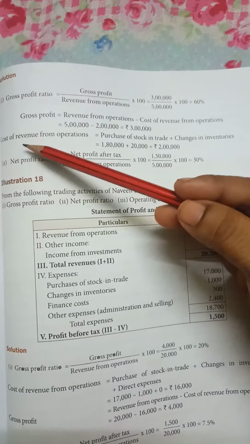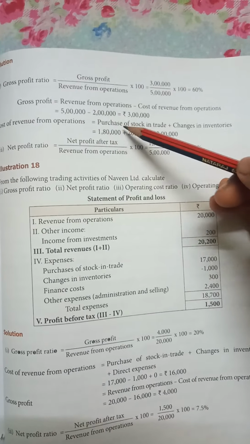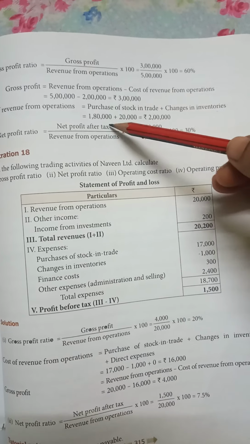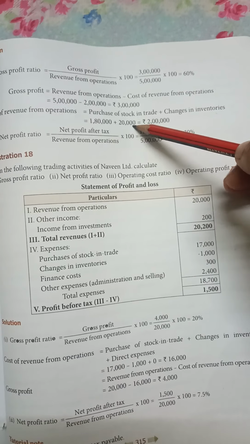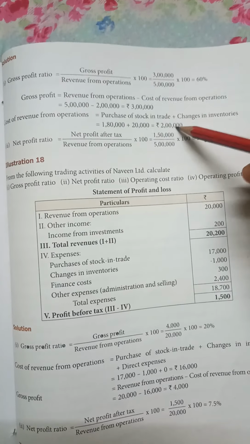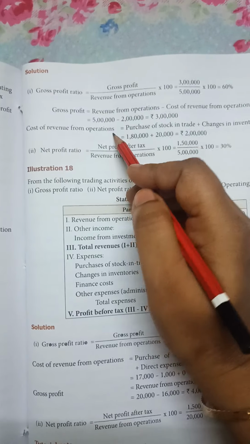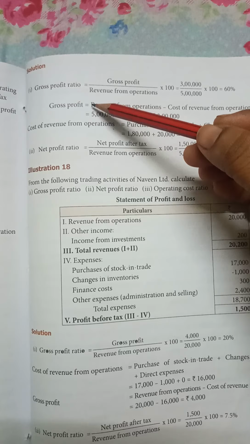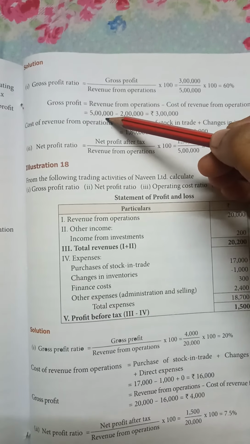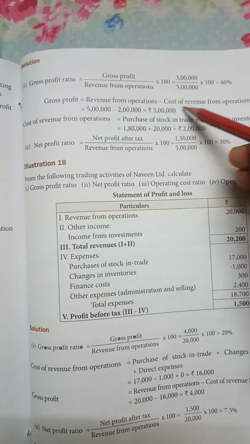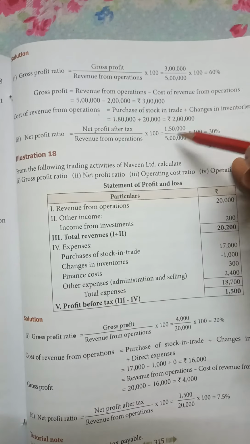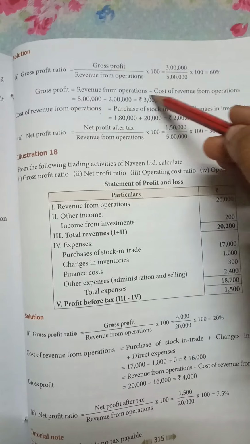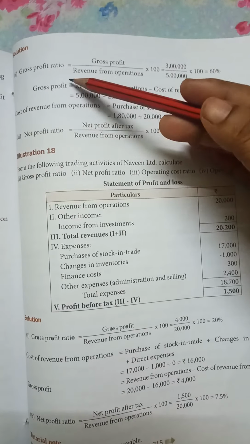So now cost of revenue from operations is equal to purchase of stock in trade plus changes in inventories, which is 1,80,000 plus 20,000. You get rupees 2 lakhs as your cost of revenue from operations. Then gross profit is equal to, we already have revenue from operations value, which is 5 lakhs, minus cost of revenue from operations, which we have calculated as 2 lakhs. So minus 2 lakhs, you get rupees 3 lakhs as your gross profit.